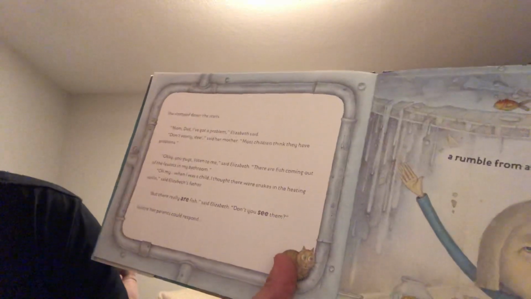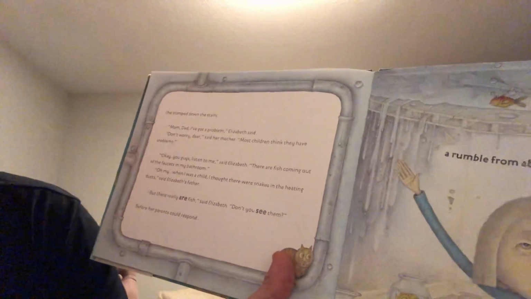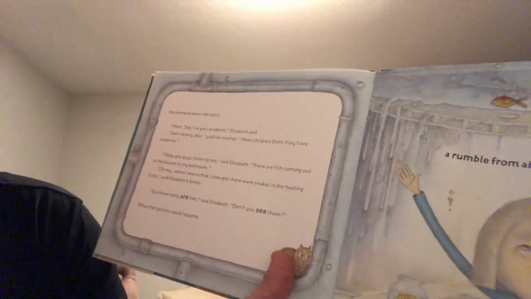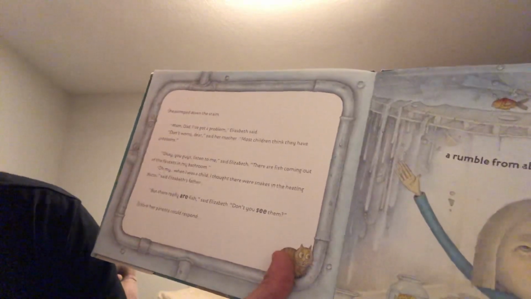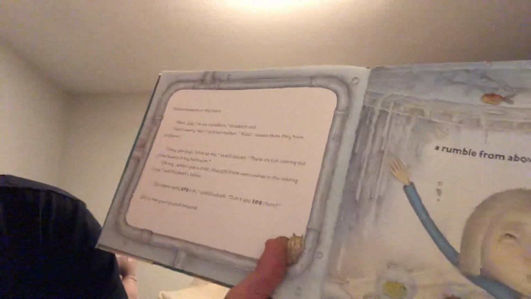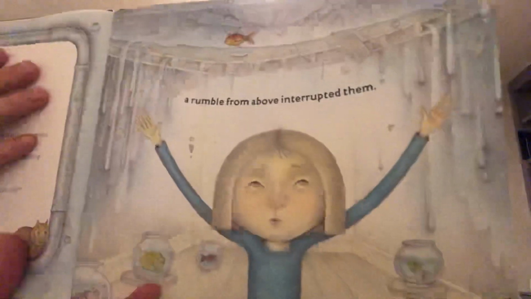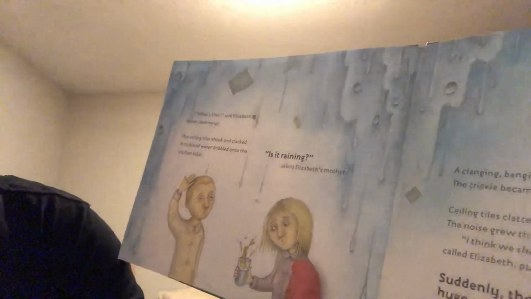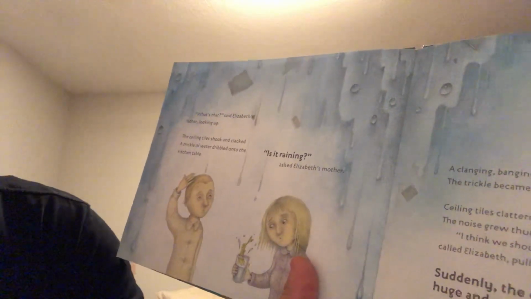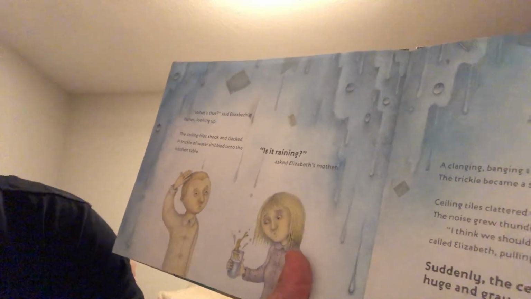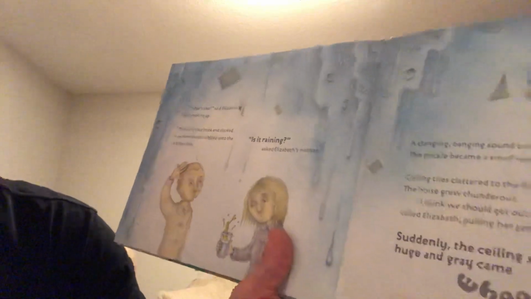"Oh my, when I was a child I thought there were snakes in the heating ducts," said Elizabeth's father. "But there really are fish," said Elizabeth. "Don't you see them?" Before her parents could respond, a rumble from above interrupted them. "What's that?" said Elizabeth's father, looking up. The ceiling tiles shook and clacked. A trickle of water dribbled onto the kitchen table. "Is it raining?" asked Elizabeth's mother.